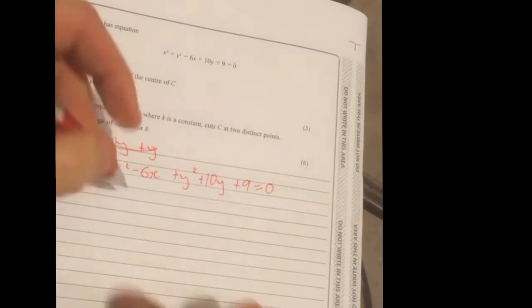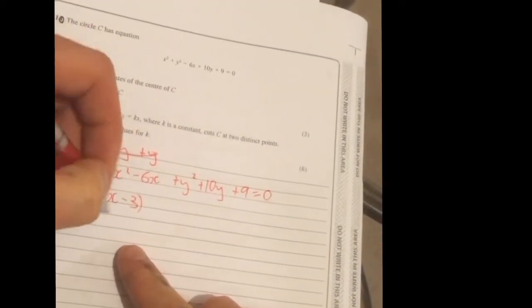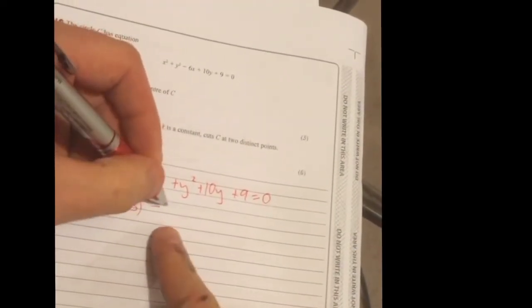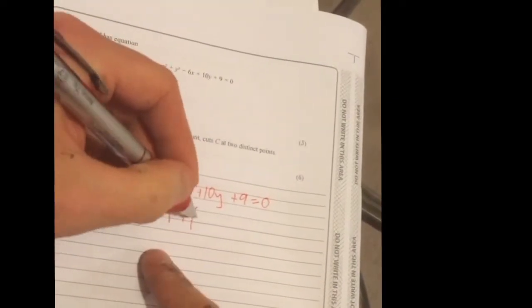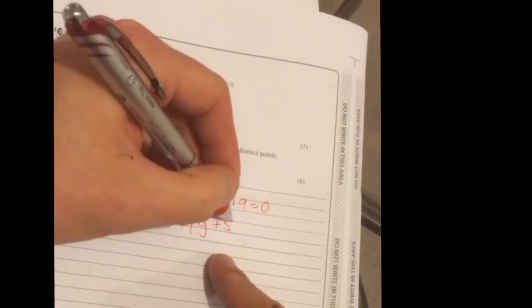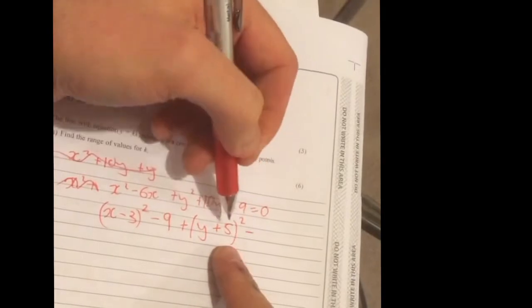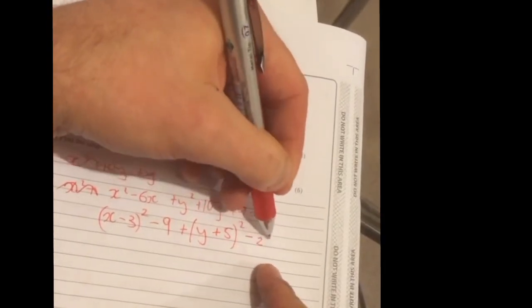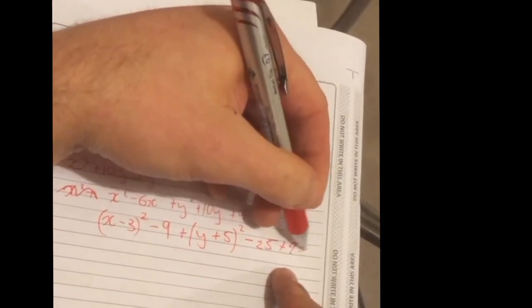So complete the square on x to get x minus 3 squared minus 3 squared, which is 9, plus y plus 5 squared minus 5 squared, which is 25, plus 9 equals 0.